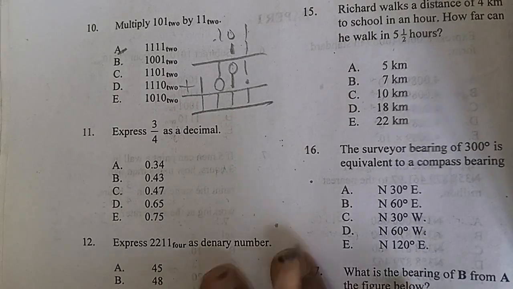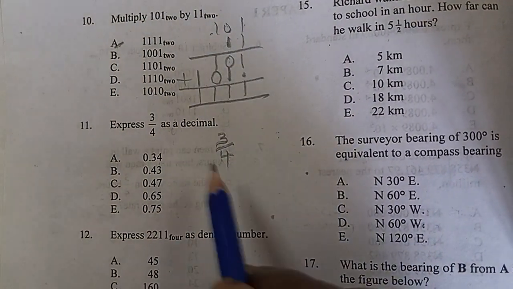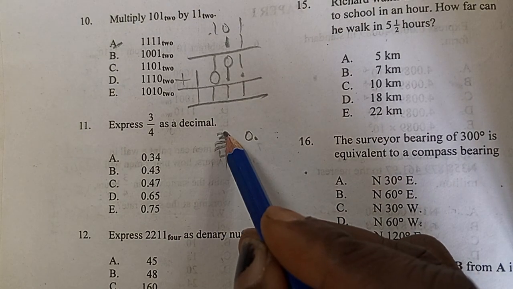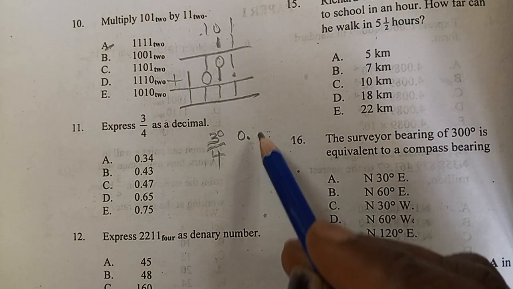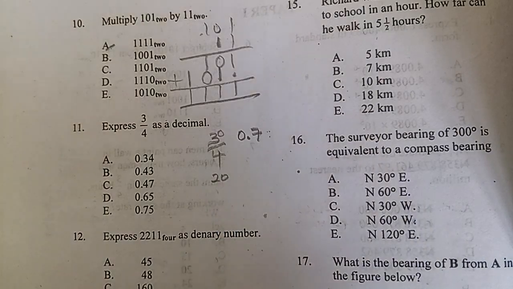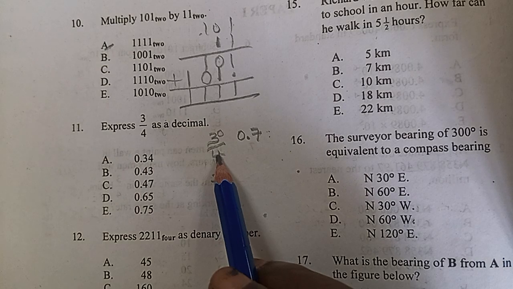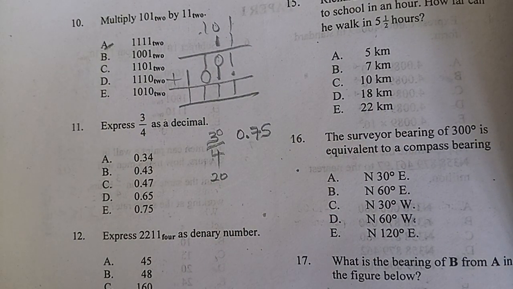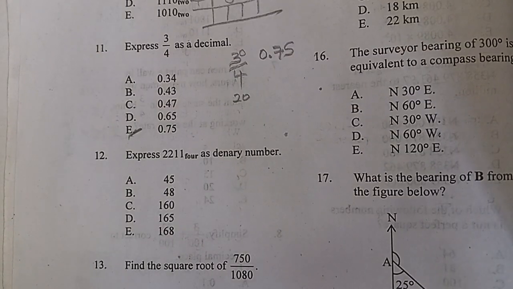Express this as a decimal. That means you are dividing 3 by 4. 4 goes in 3 is not possible, so 0. Then you put a point so that you can add 0 to 3 so that the 4 can go in 30. So 4 in 30 is 7, that's 28. The remainder 2, you add another 0 so that the division will continue. So 4 into 20 this time is 5, and that's it. 4 times 5 is 20, there's no remainder. So the option is 0.75, option E.